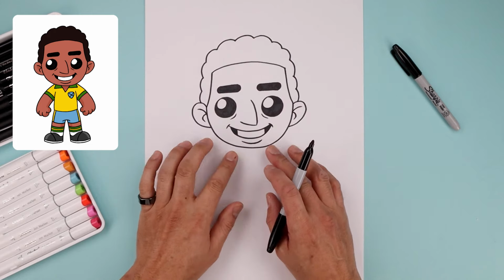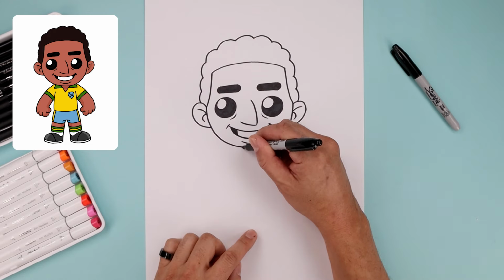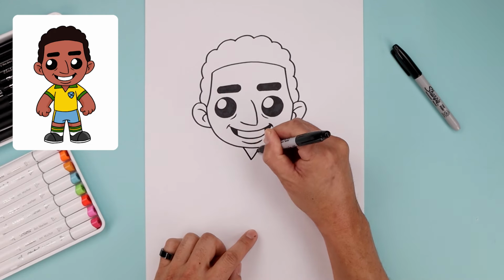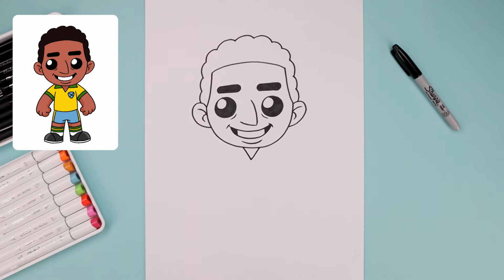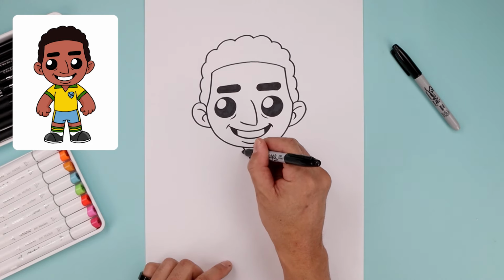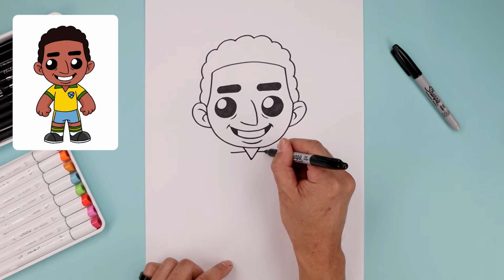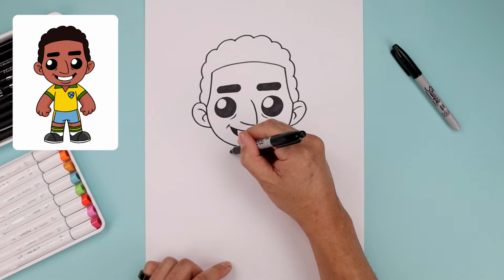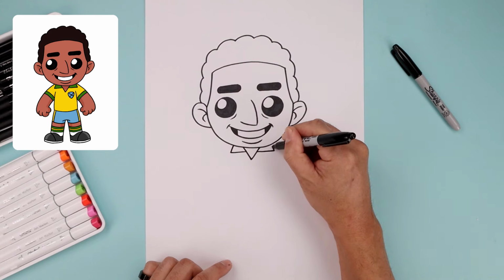Now with the head complete, let's move down and draw on the collar. We'll start with a V, starting on the left, come down, and then up. From the side of the V, draw 2 straight lines going out across the bottom of the collar, and then angle this up and in.